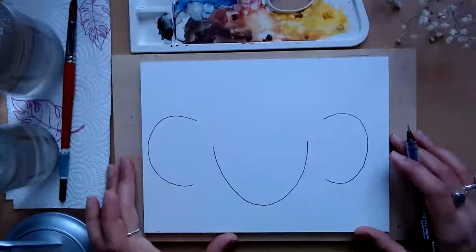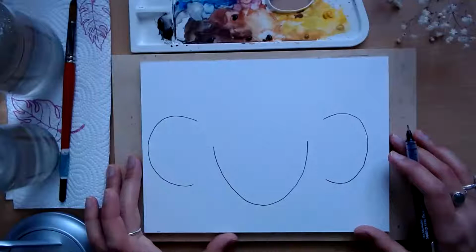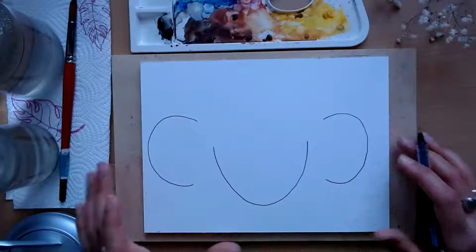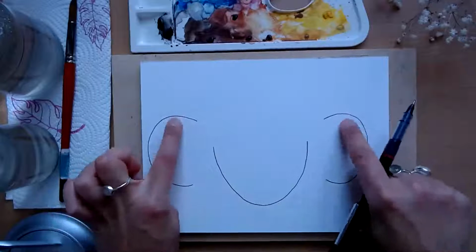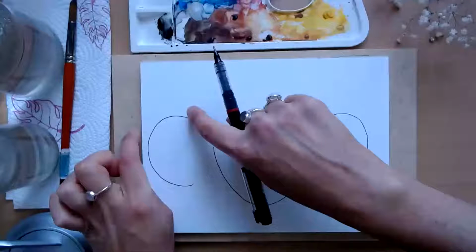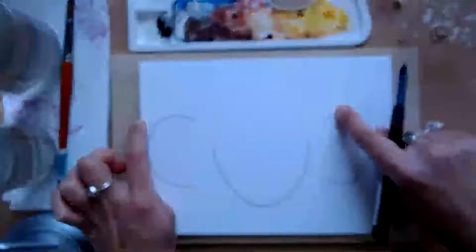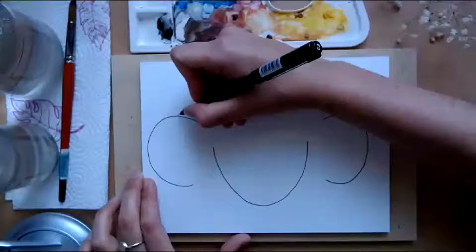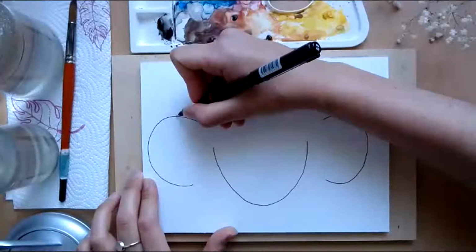Okay, then next up, we are going to connect these two shapes by drawing a semicircle that connects them, a bit like a rainbow. Let's focus. Attempt to get it on my page. So about the center of the top bit.